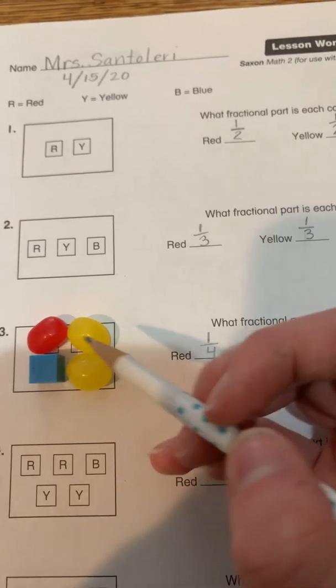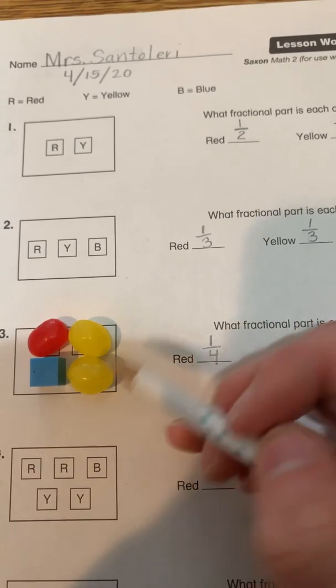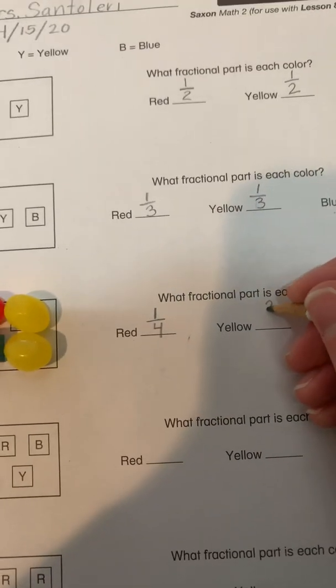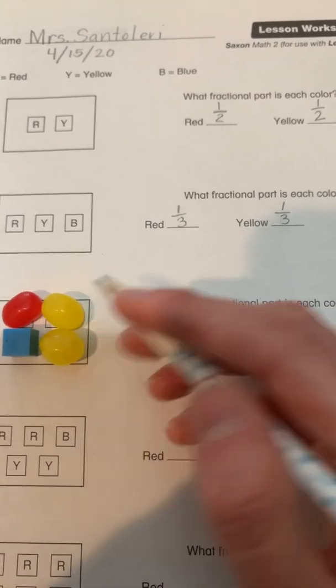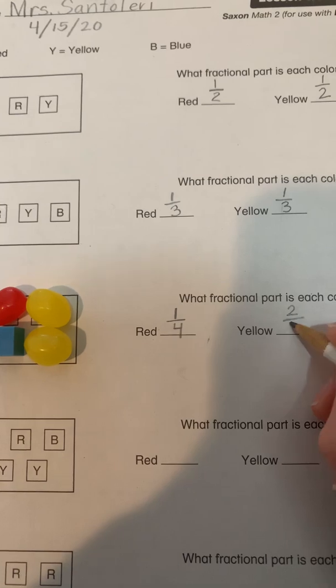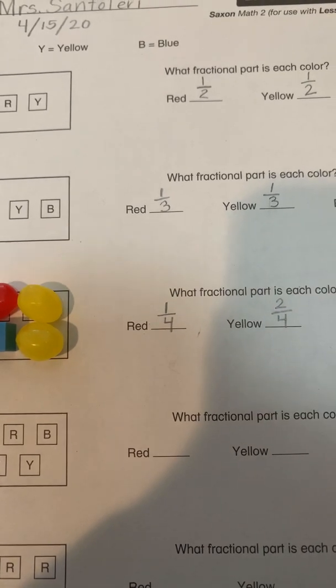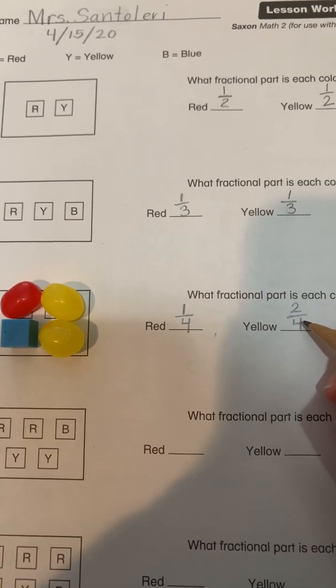How many are yellow? 1, 2 beans out of how many total? It's the same total as here. There's still 4 total beans. So 2 out of 4 beans is yellow, or 2/4.